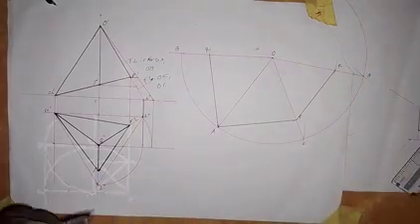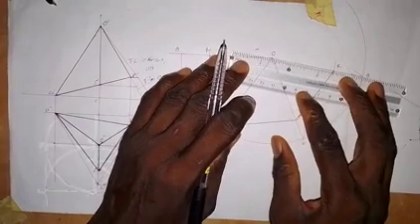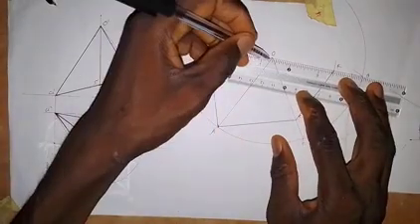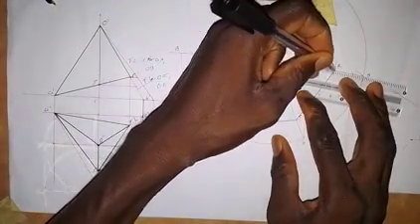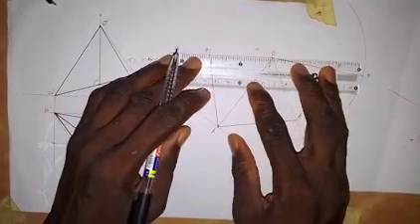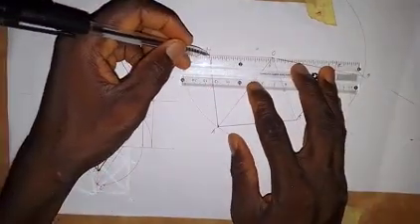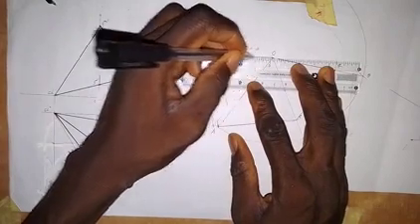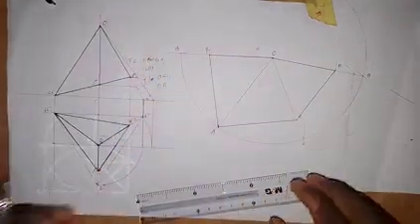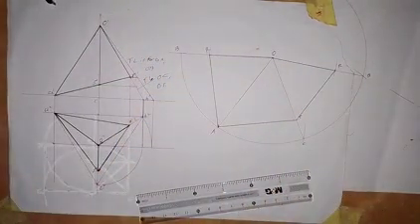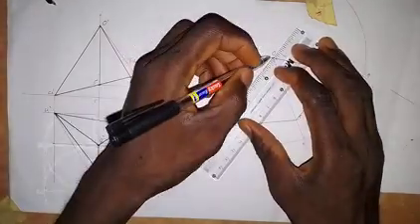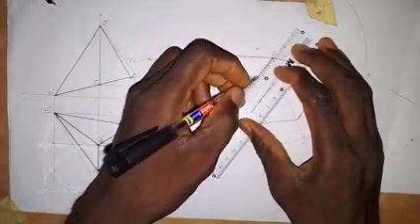All I need to do now is make this line a thick line, and this line a thick line. I'm going to leave this one like this because they are fold lines, or I can just make it with a thin line like this.